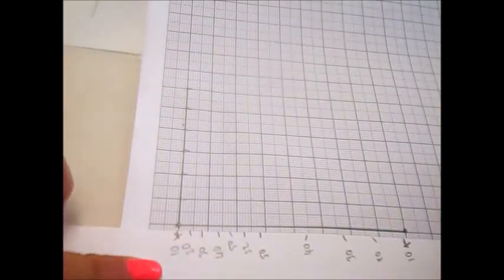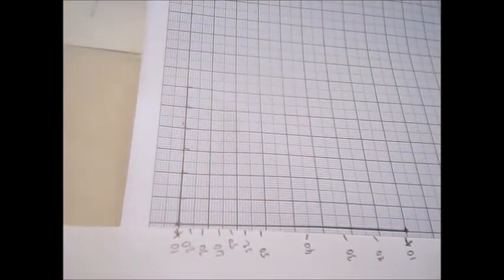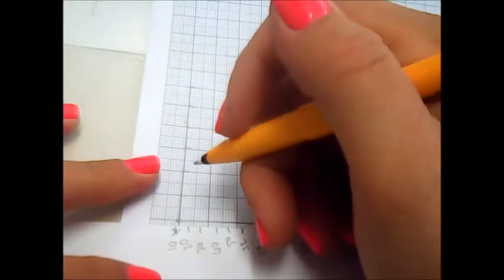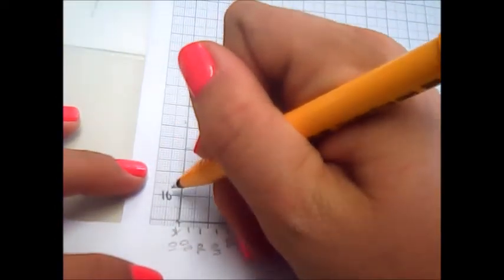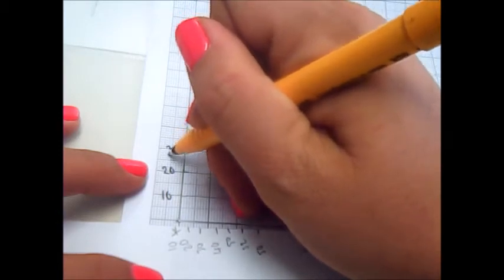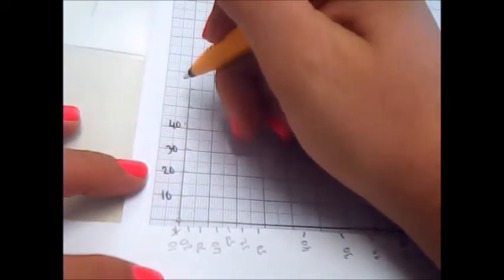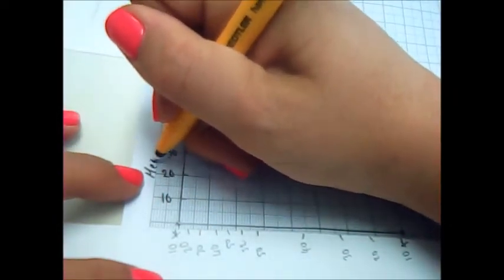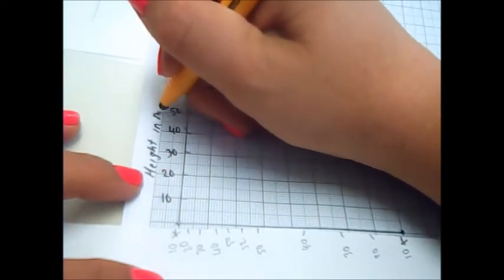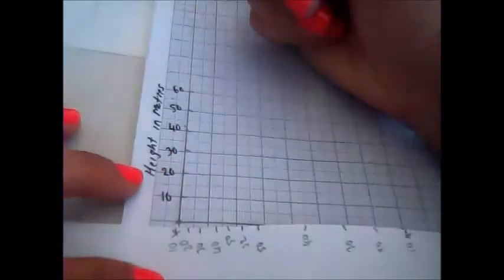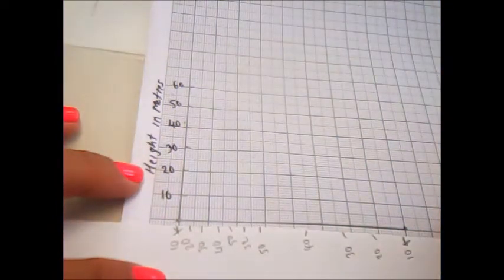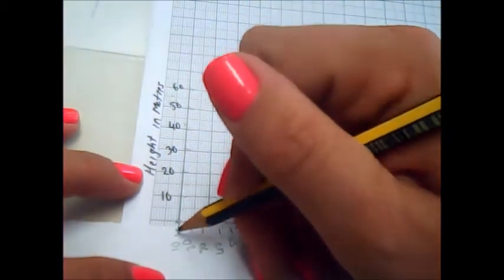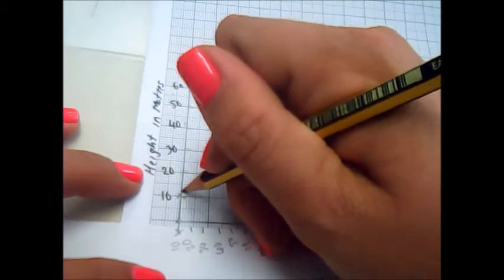So I'm going to line up my paper along the bottom. I'm going to take a pen and I'm going to draw on right on my axis. So I'm going to go 10 meters, 20 meters, 30 meters, 40 meters, 50 meters, 60 meters. And that's the height in meters. Okay, and now I'm going to make a mark with my pencil on each one of the, where each one lies. So 10 meters would mean I do a cross there.